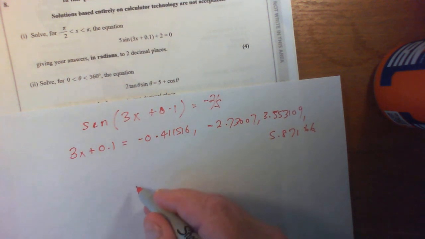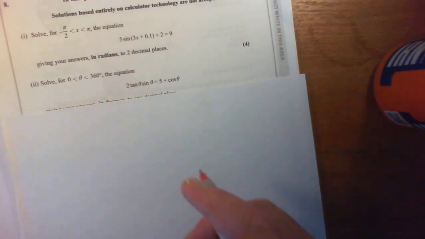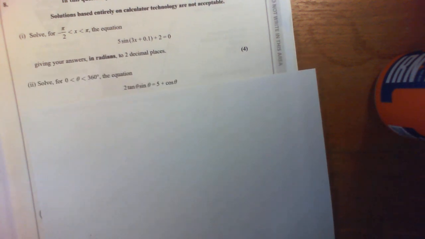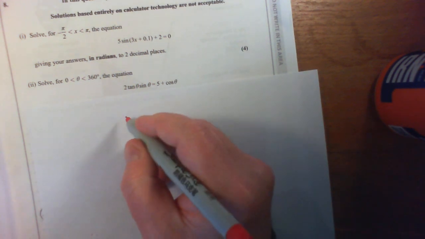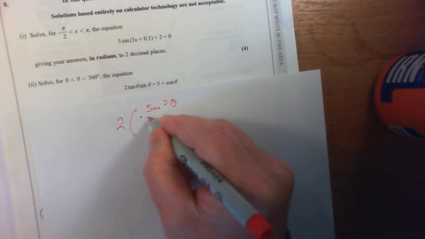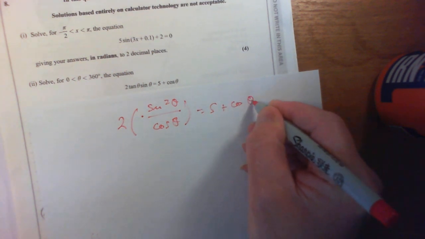Again, the golden rule for all equations like this: if you can get in terms of cosines, then that's what you should do, and that's what you can do in this particular case. You've got 2 sine squared theta over cos theta equals 5 plus cos theta.